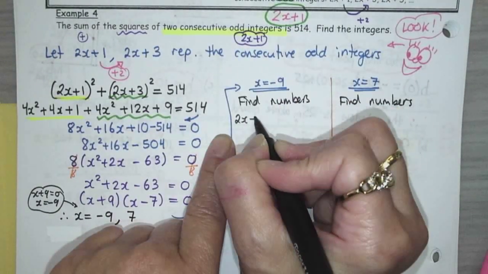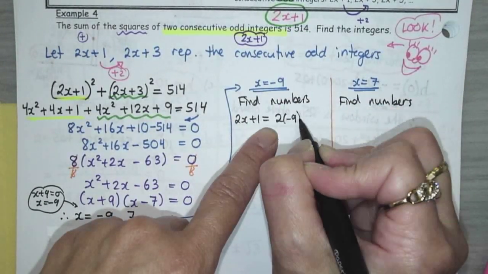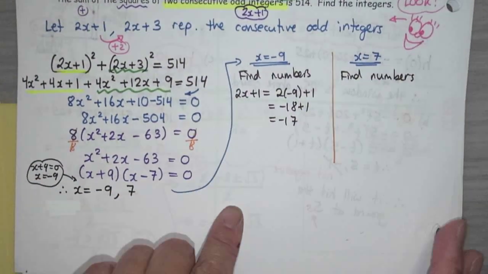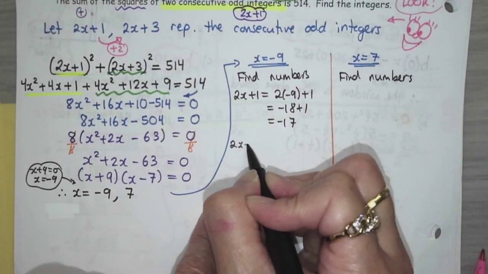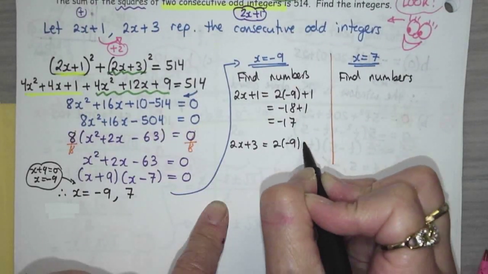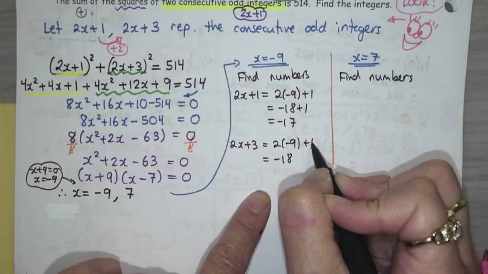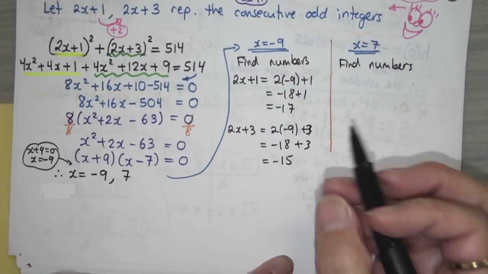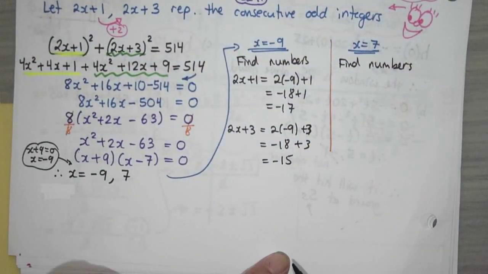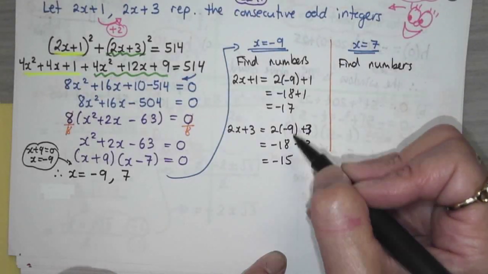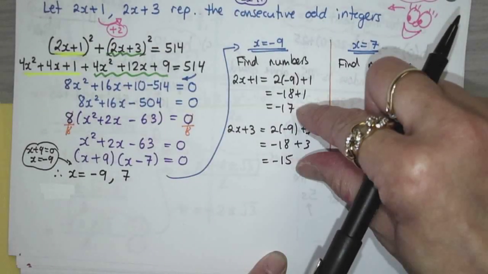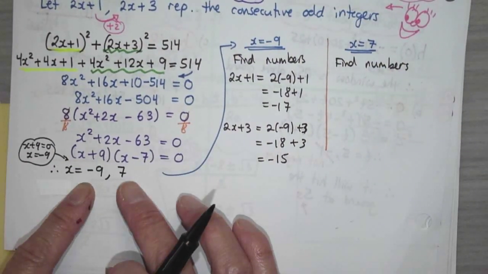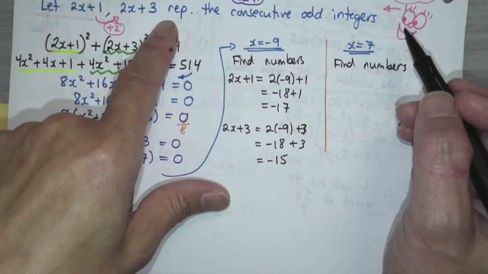So then you're going to go 2x plus 1 is 2 times negative 9 plus 1. Negative 18 plus 1 is negative 17. And then 2x plus 3, oh, sorry, plus 3 is negative 15. Are those 2 consecutive odd numbers? There they are, negative 17 and negative 15. Those 2 are consecutive. Not these 2, right? These are not the consecutive odd. You weren't done. Look at your sentence. You said those are the consecutive odd numbers, not x.